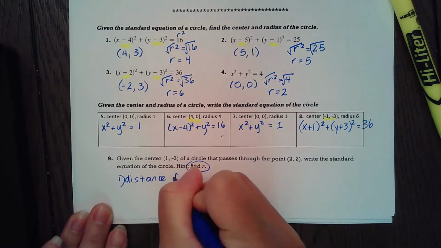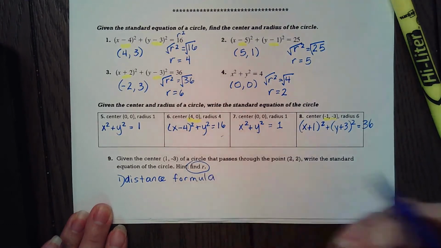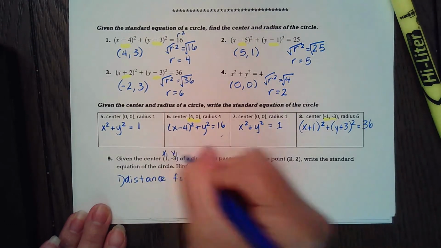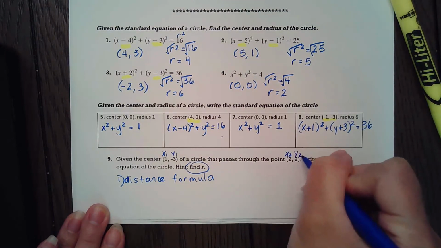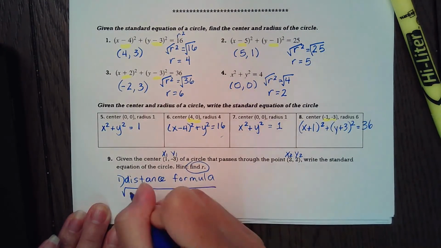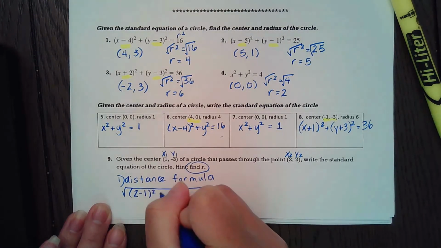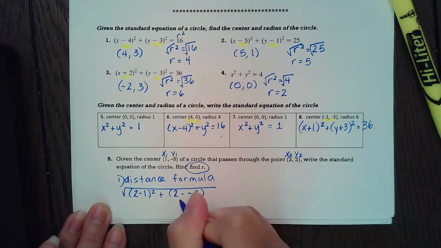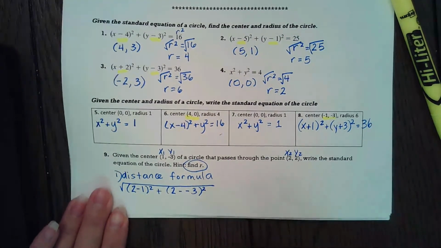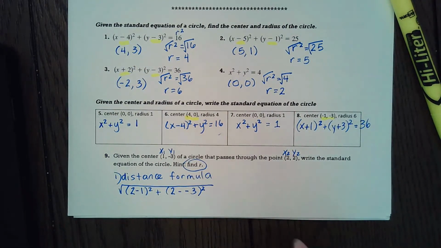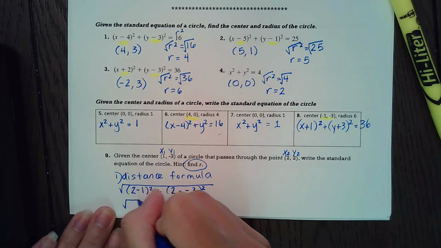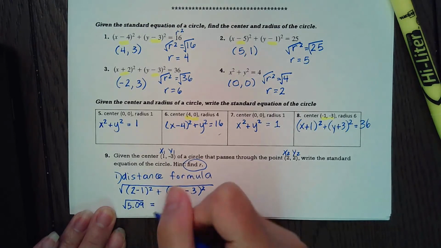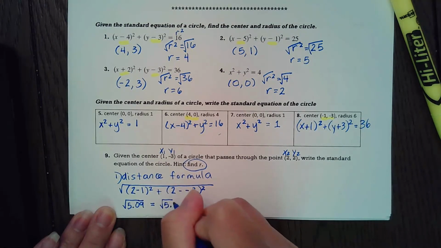You always need to label x1, y1, x2, y2. The distance formula always goes x2 minus x1, squared, plus y2 minus y1, squared, and I let the calculator do the work. When I do that, this is going to be the square root of 5.09, so around the square root of 5.1, let's call it that.